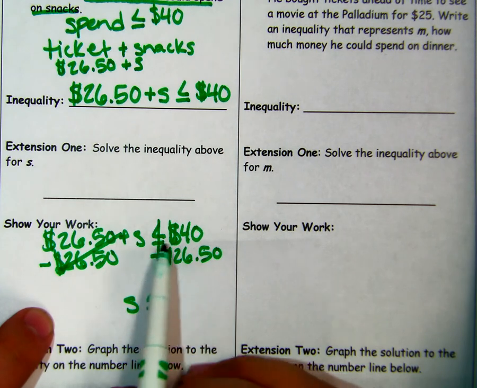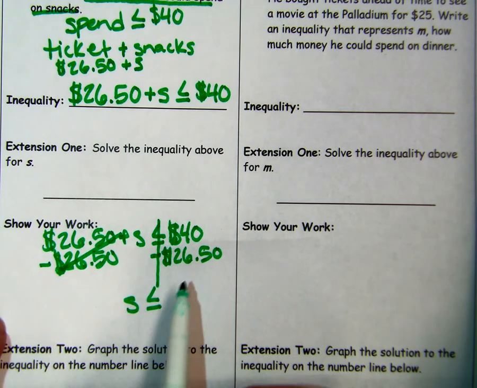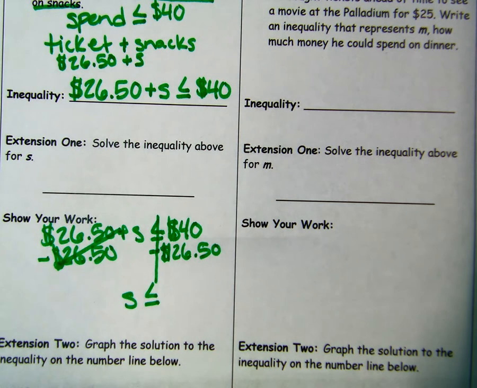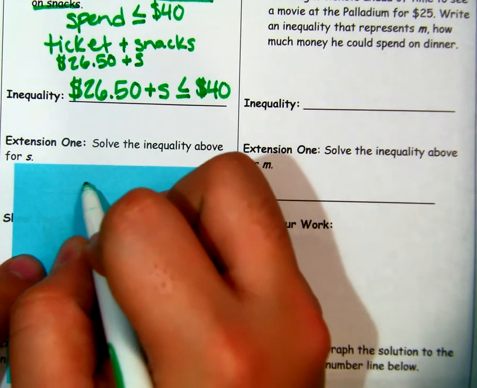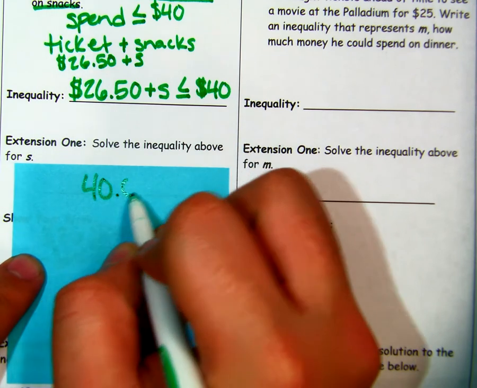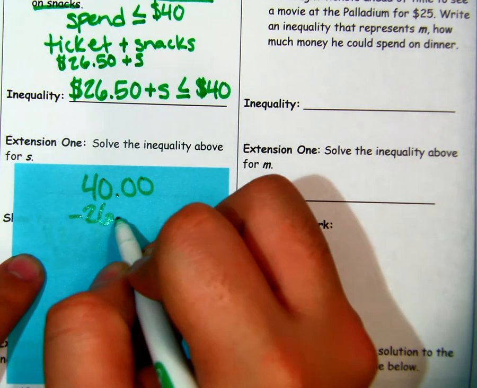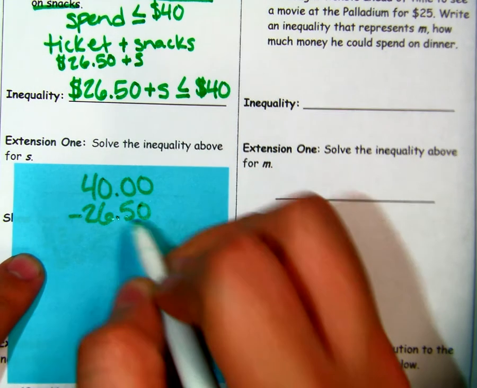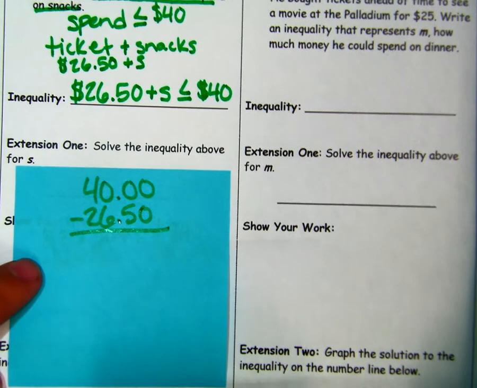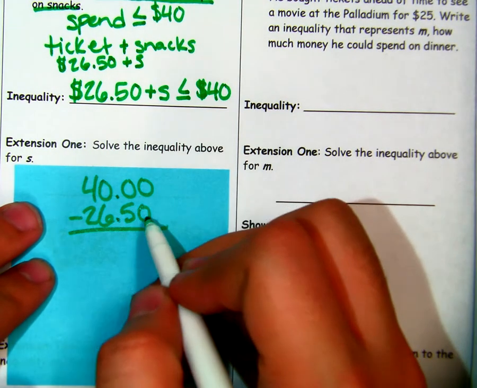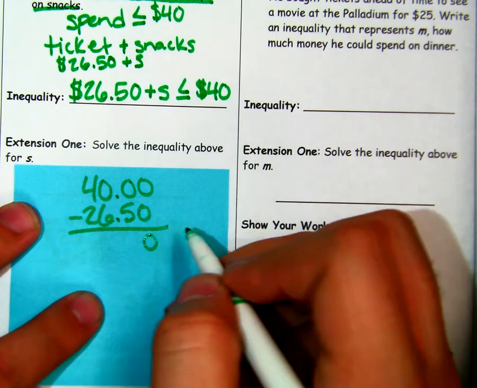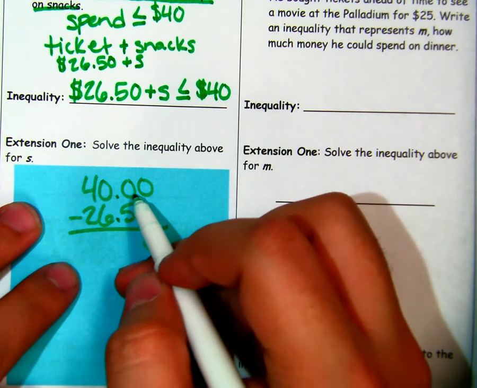And then we just need to go through $40 minus $26.50. So I'm going to pull out my scratch work post-it again, and we can run through $40 minus $26.50. So when I go through this, I know 0 minus 0 is 0, but I can't take 5 away from nothing.